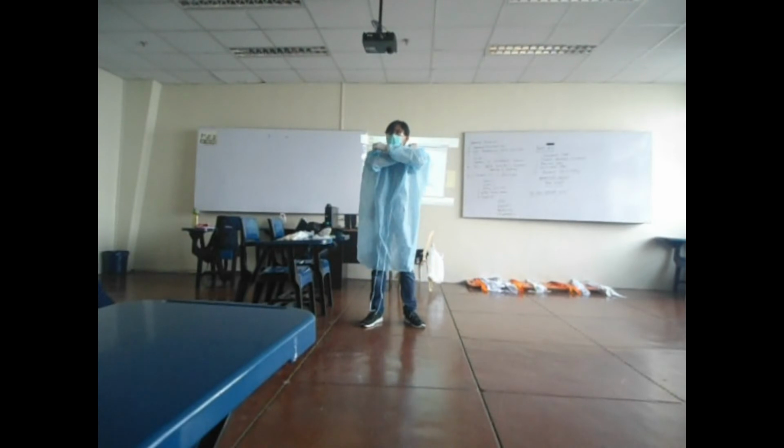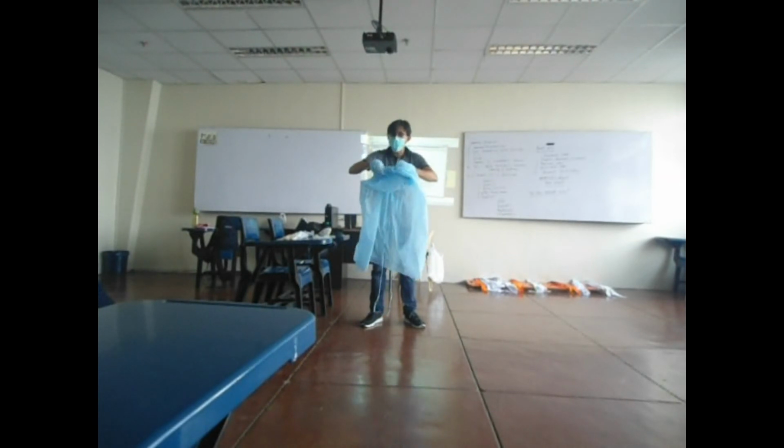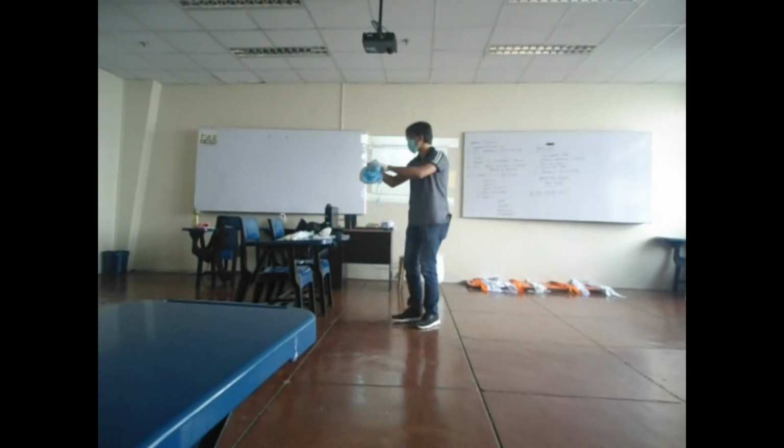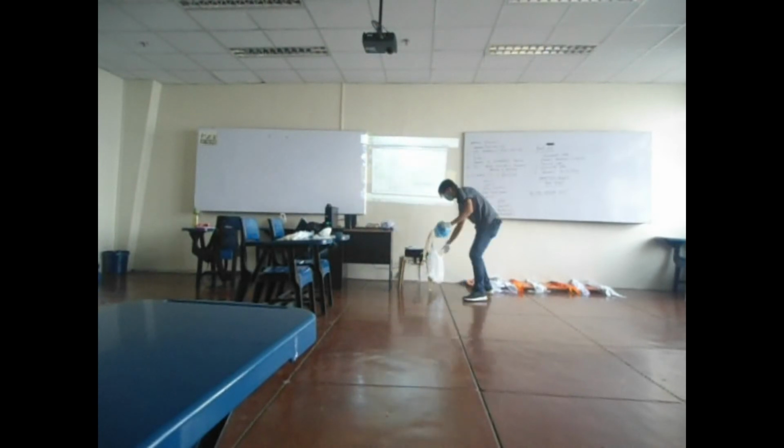You remove it slowly, then you roll it together as much as possible, guys, like this one. Roll it over this way, so that you will not be contaminating your body with the lab gown. And then, because this is a disposable lab gown, what do we do? Tapon. Again, we throw this in our hazardous material bag.